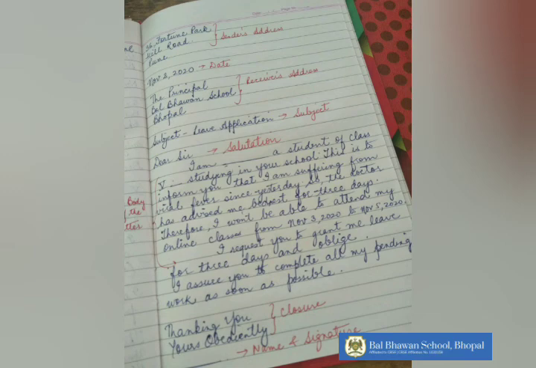So here you can see this is the body of the letter, which has an introductory paragraph where you are giving the introduction of yourself, then the reason of leave, mentioning the reason why you want this leave, and the last paragraph is the concluding paragraph where you are mentioning that you will complete all your pending work as soon as possible. Then comes the closure, thanking you, yours obediently. Under that, your name, class, section and signature.